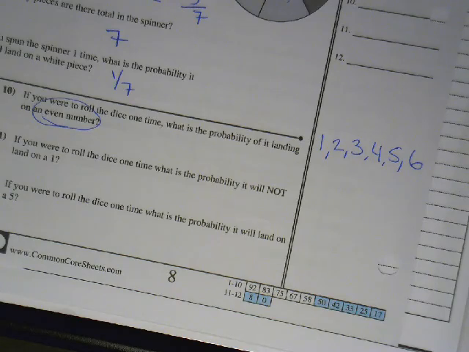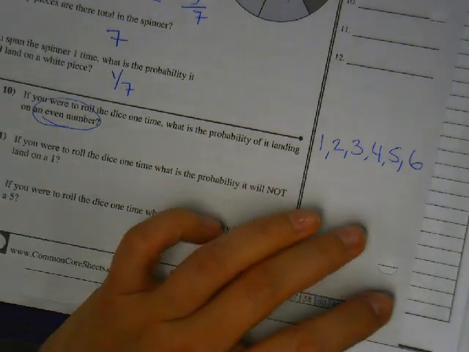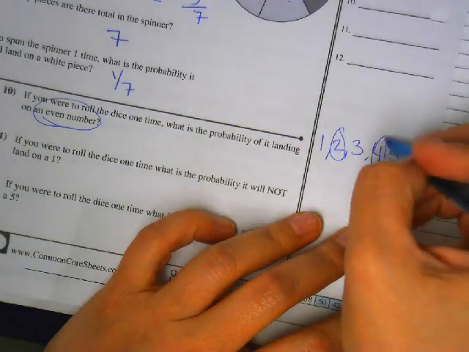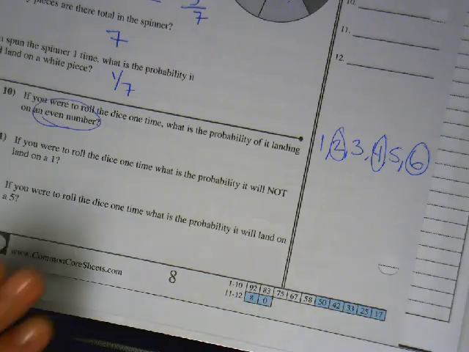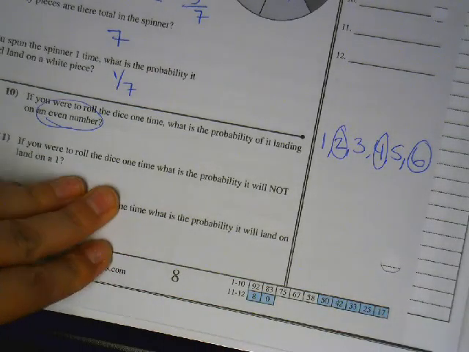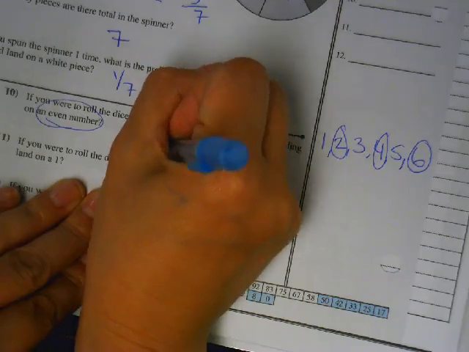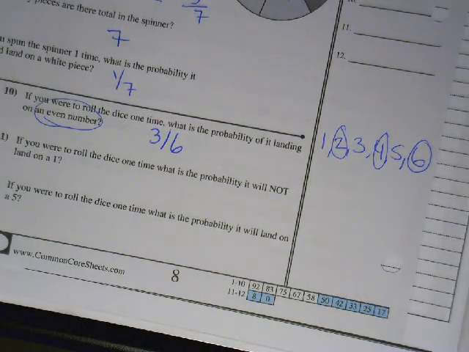So, even numbers can be divided by 2. The easiest ones to remember are 2, 4, 6, 8, 10, 12, right? You're skip counting by 2s. So the question is, of these numbers, how many are even? 3. Which ones are my even numbers? Circle them. 2, 4, and 6 are even. Those are called even numbers, so what would be our fraction? 3 out of 6. How many did I circle? 3. 3 out of how many in total?